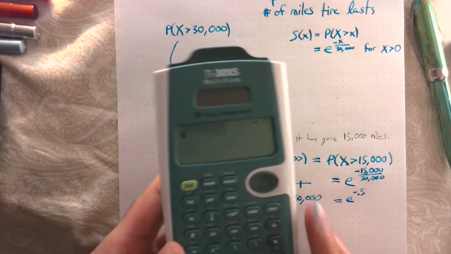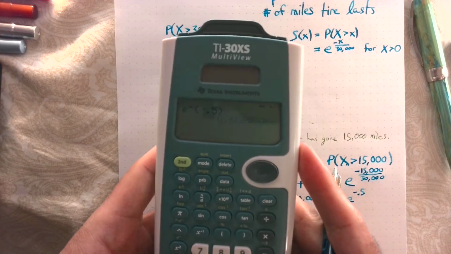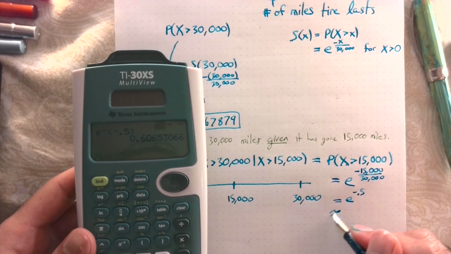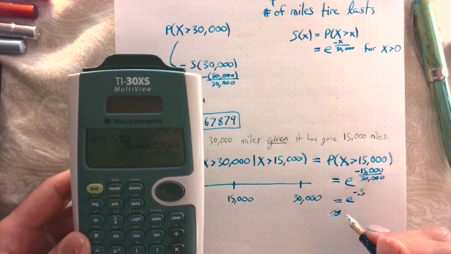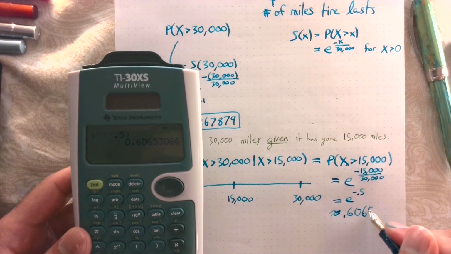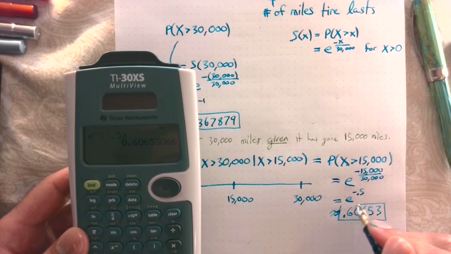So this is going to be equal to e to the minus 0.5. Let's throw that into our calculator. So this is e to the minus 0.5, and I get that this is approximately equal to 0.60653. So there we have it.